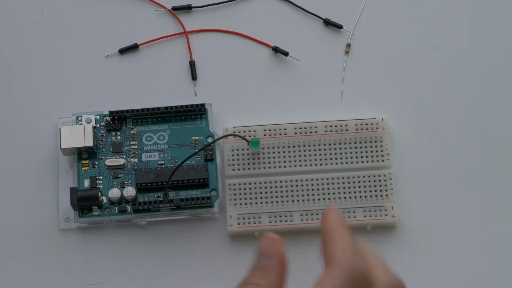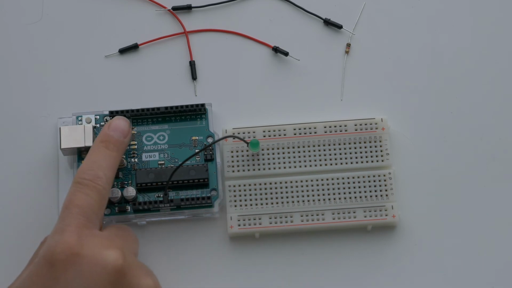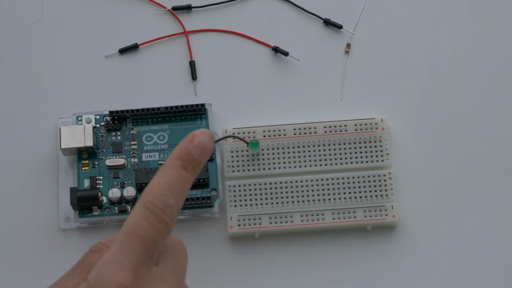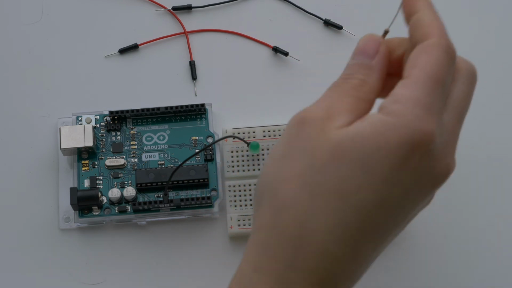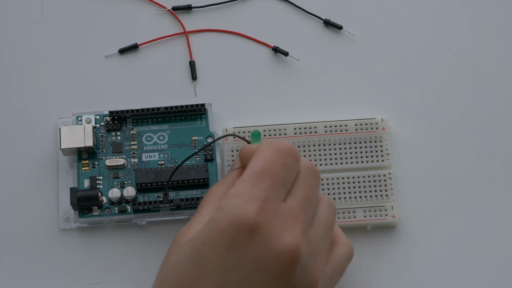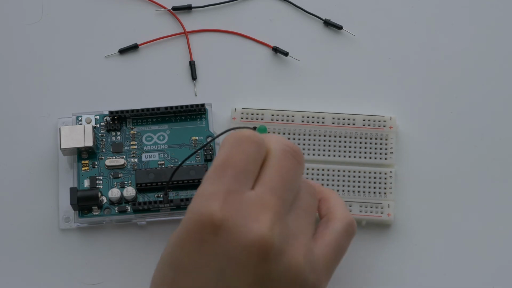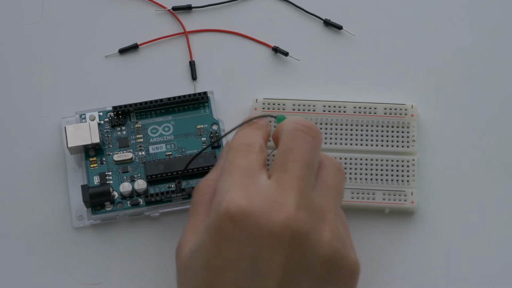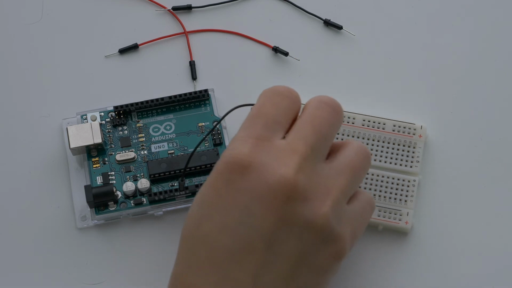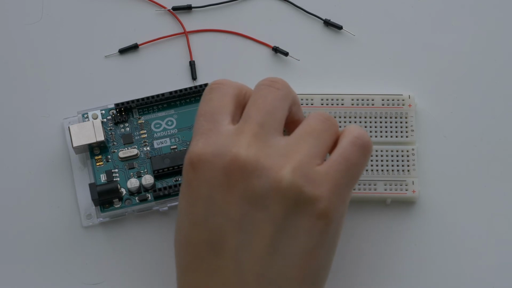Now we're going to connect the power side, but not directly to the Arduino board. We're going to use a resistor to connect them. Great. Here, we're just going to bend it a bit to get a bit away from the LED itself, and then connect this end to our pin.